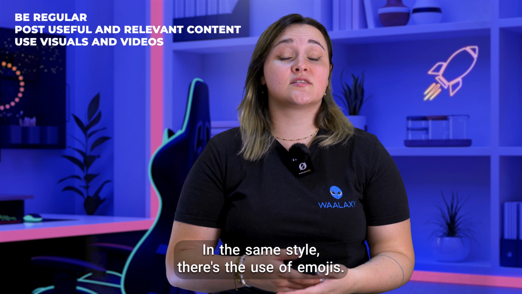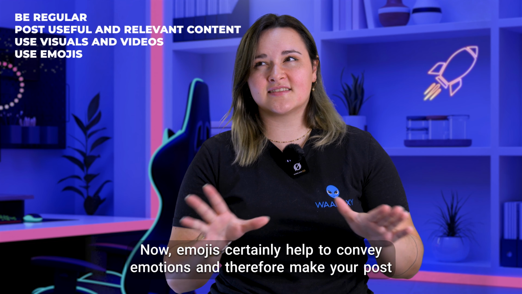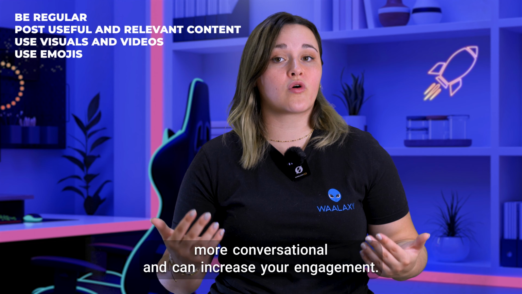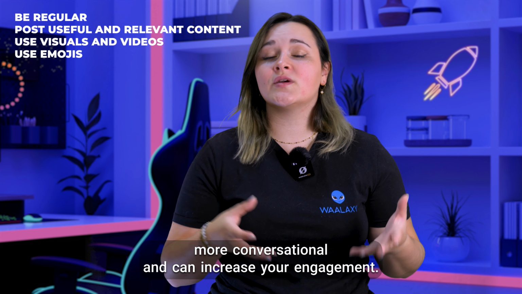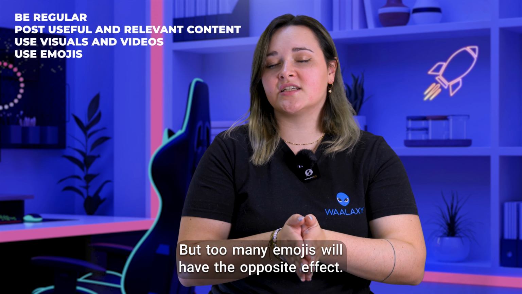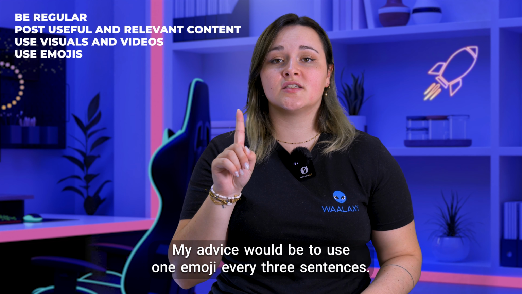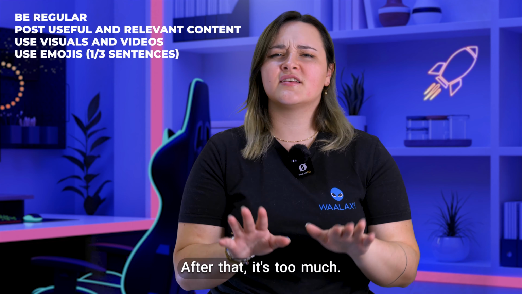In the same style, there's the use of emojis. Now, emojis certainly help to convey emotions and therefore make your post more conversational and can increase your engagement. But too many emojis will have the opposite effect. My advice would be to use one emoji every 3 sentences. After that, it's too much.